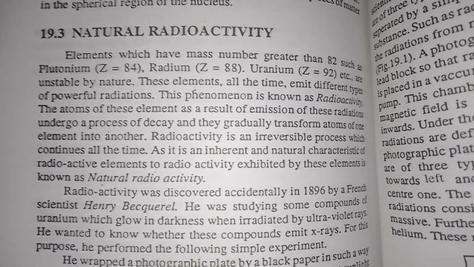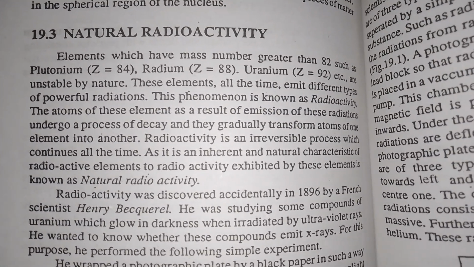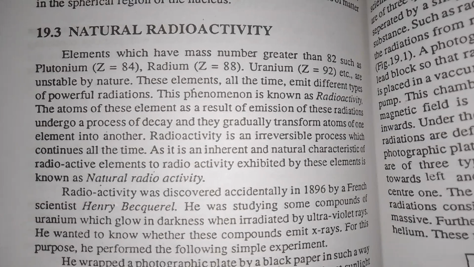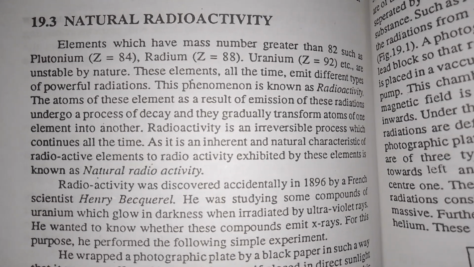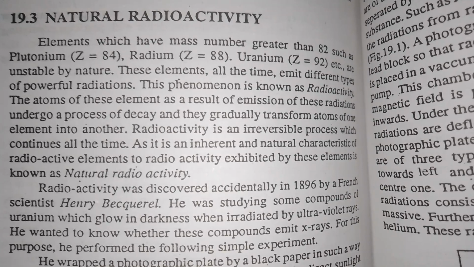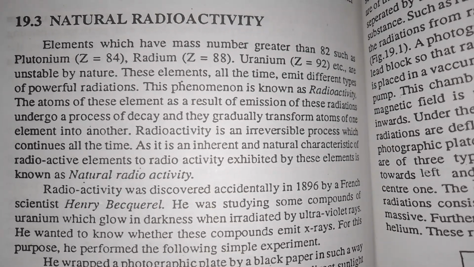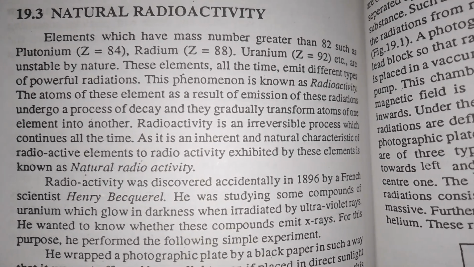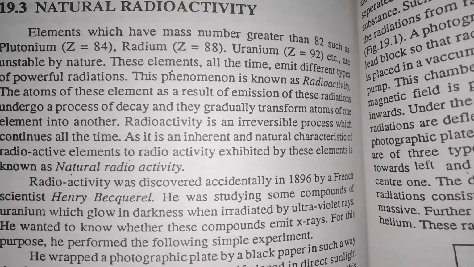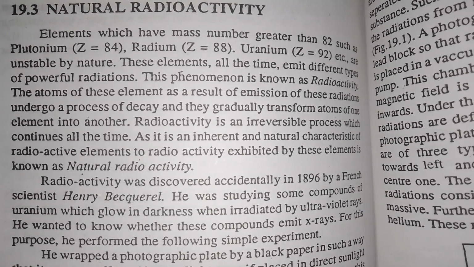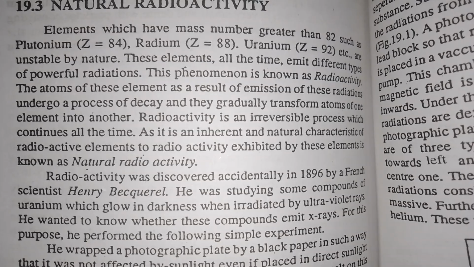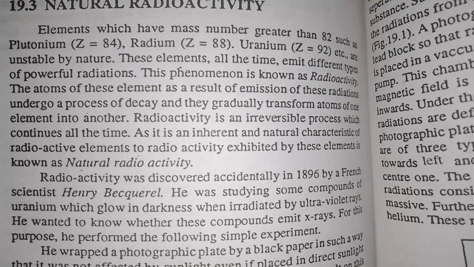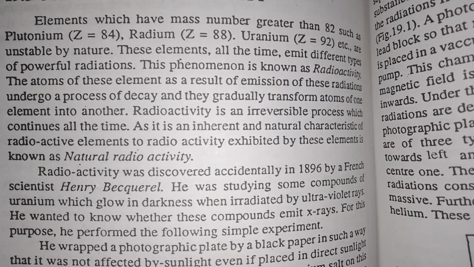Elements which have mass number greater than 82, such as plutonium, radium, uranium, etc., are unstable by nature. These elements all the time emit different types of powerful radiations. This phenomenon is known as radioactivity. The atoms of these elements, as a result of emission of these radiations, undergo a process of decay and they gradually transform atoms of one element into another.